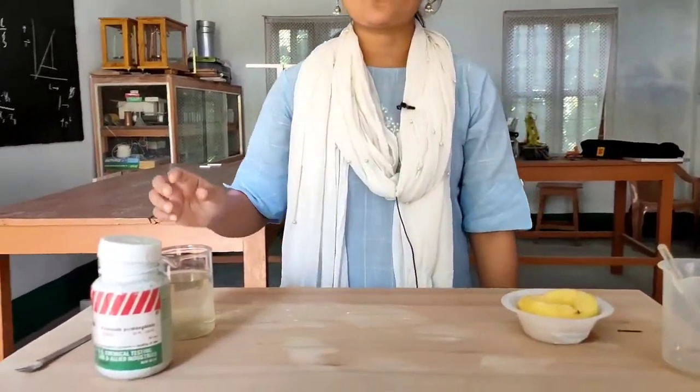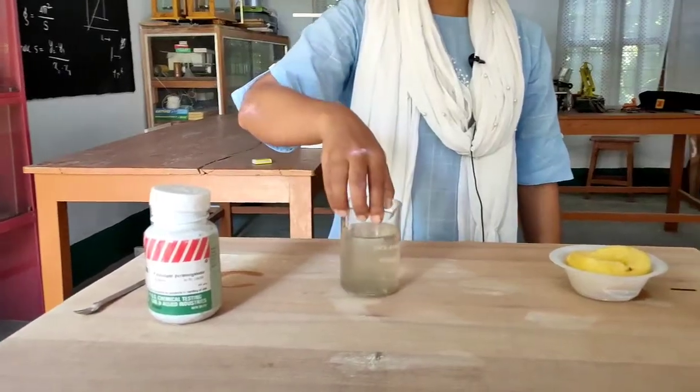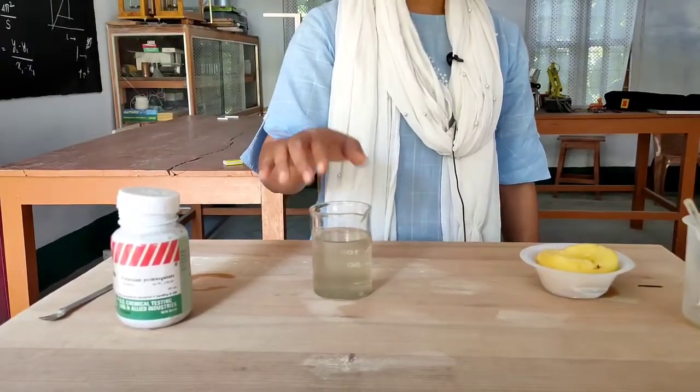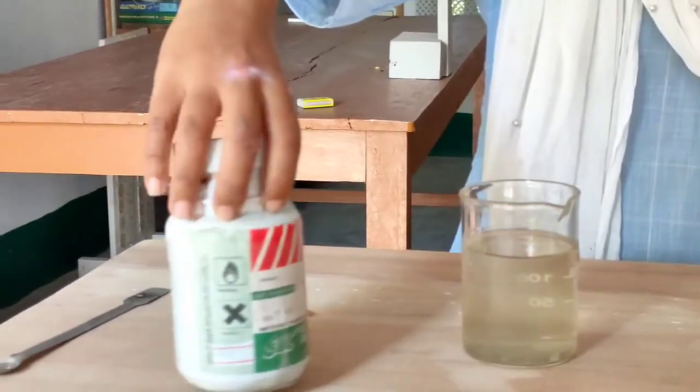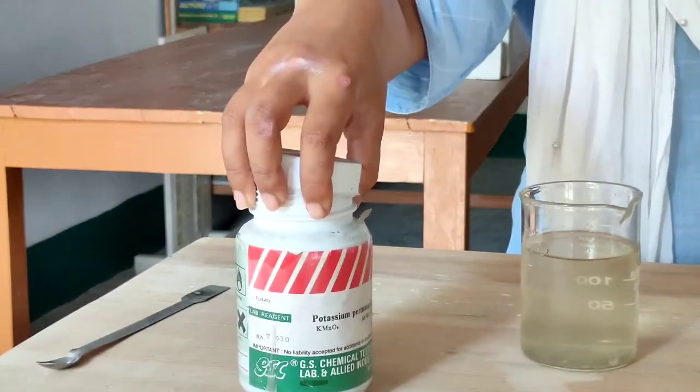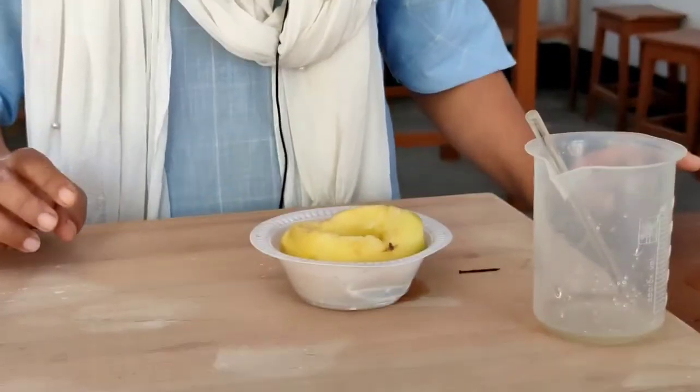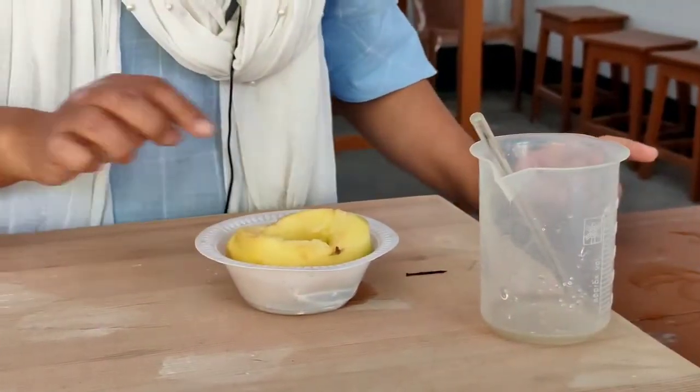Now let us first look at the materials required in order to carry forward with this particular experiment. First let us discuss diffusion. For diffusion you need water in a beaker, and then as solute you need potassium permanganate. Now for osmosis we will be discussing the potato osmoscope, that's why we have taken a potato.